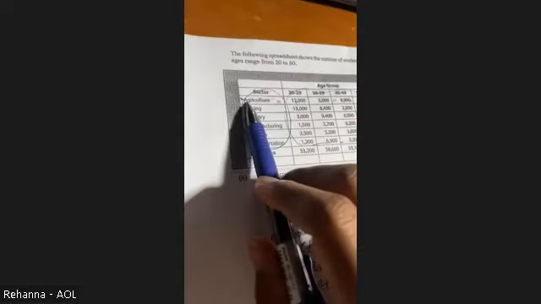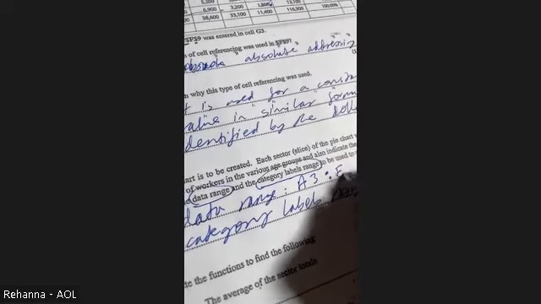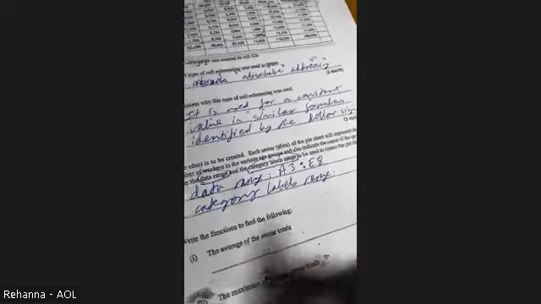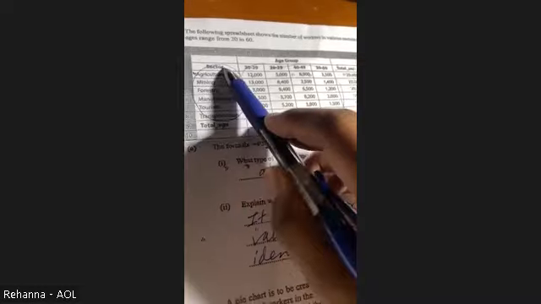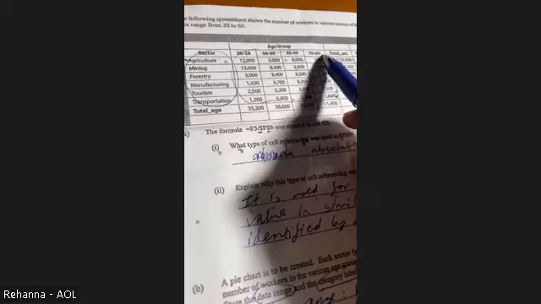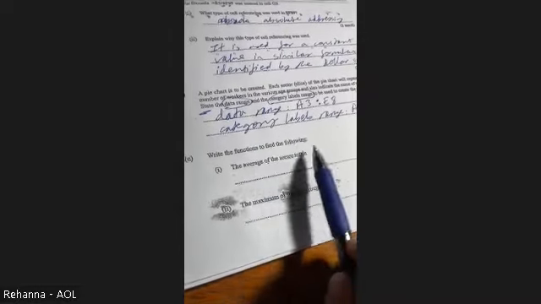So my data is from A3, right? And the last one here is E, what's that? 8. So A3:E8. Category labels. So I want my table headings now. So I want my A2. So my last one here is E2. Right? Good. Next.